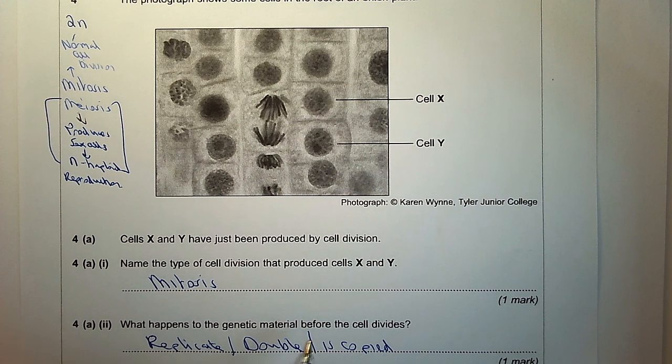You need an indication that you understand that the genetic material is increasing, replicating, doubling, so that when this cell divides from 1 cell to 2 cells, each cell is going to end up with the same number of genetic material and chromosomes as the original parent cell.